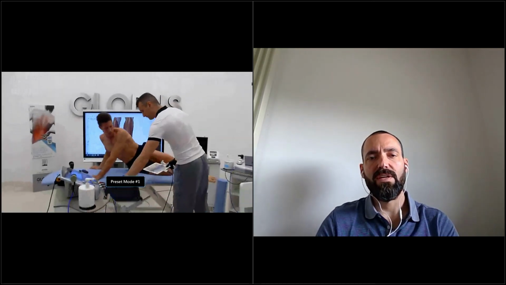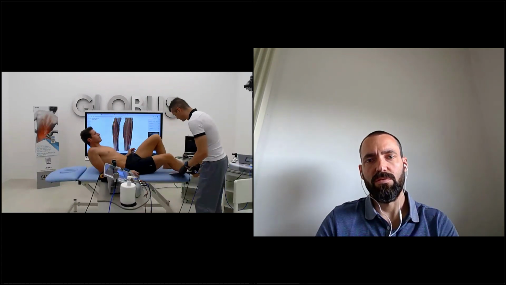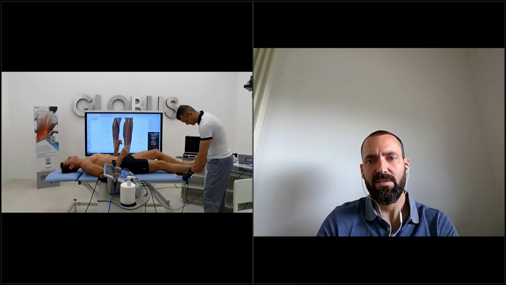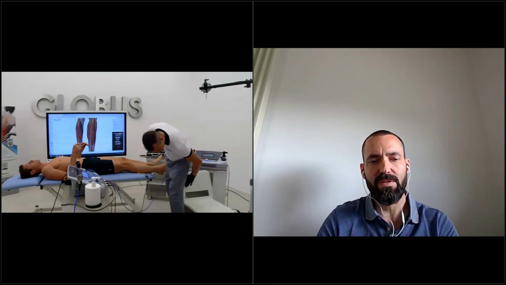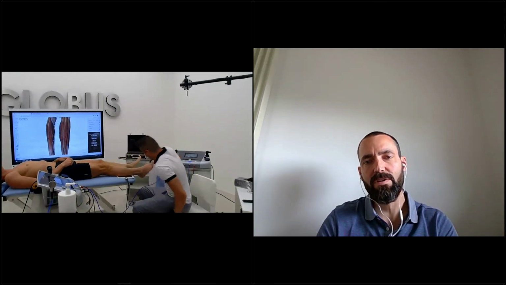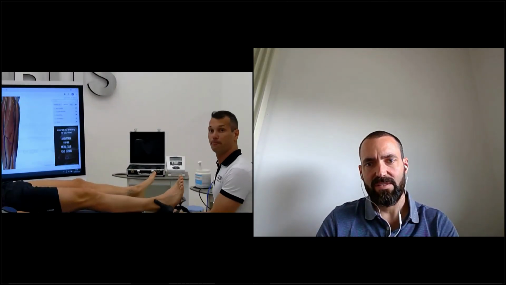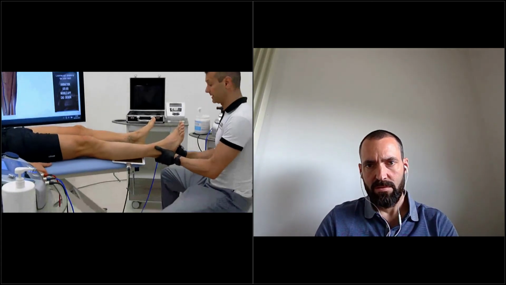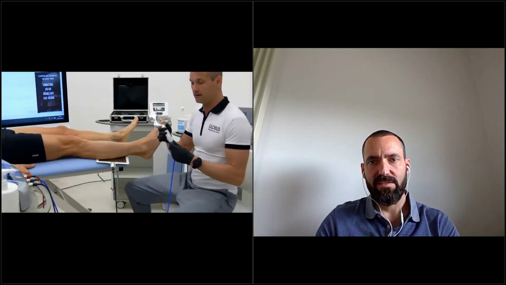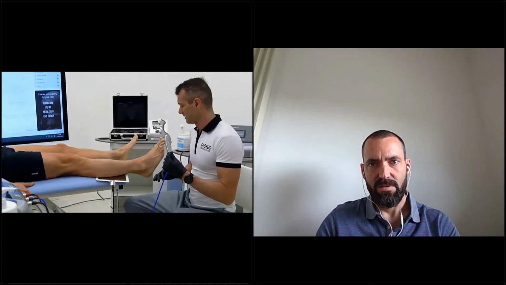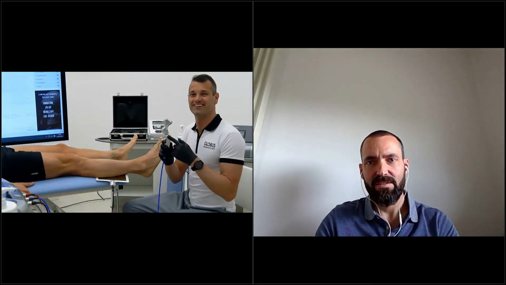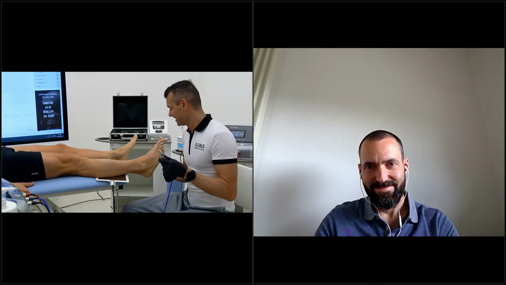Yeah, usually I do like that, to shorten the geometry, and I can put more pressure when I use the trigger for plantar fasciitis treatment. Yeah, that's right, exactly. This is the position. Usually I use the trigger.